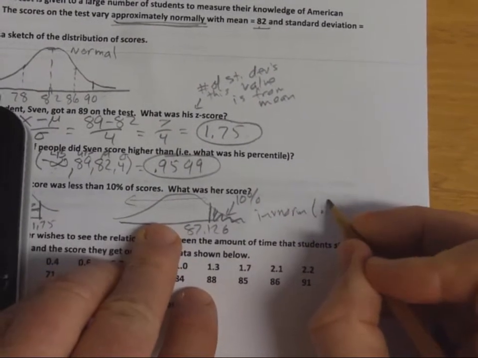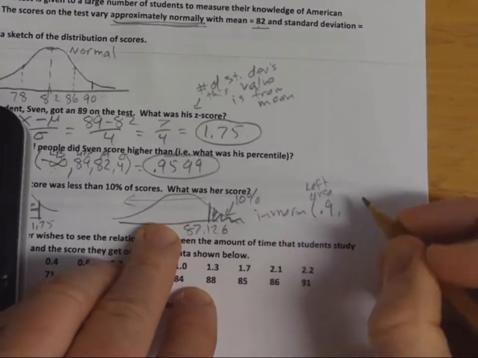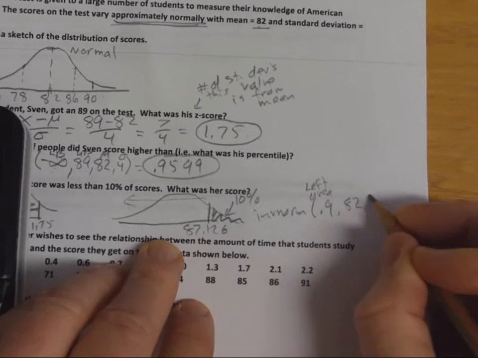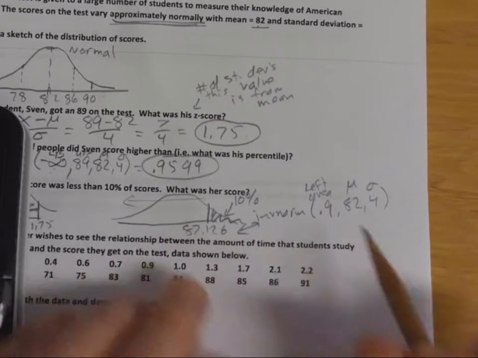Showing your work on this problem, you would write inverse norm. Our left area is 0.9, so I'll write left area. Our mean is 82, standard deviation of 4. So there's our mean and our standard deviation. That would be showing your work.